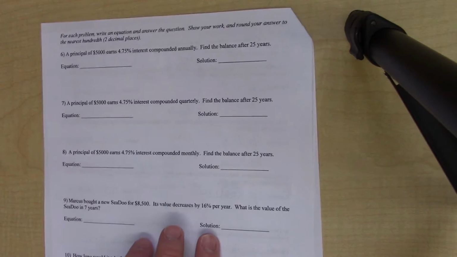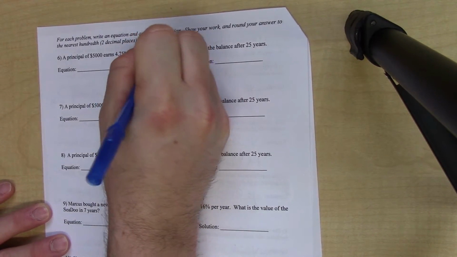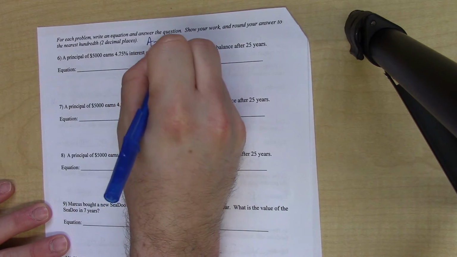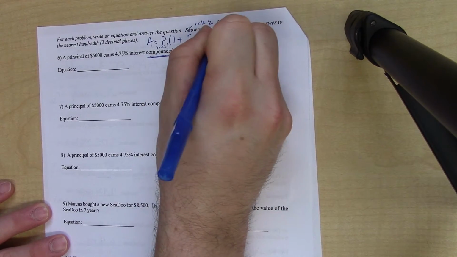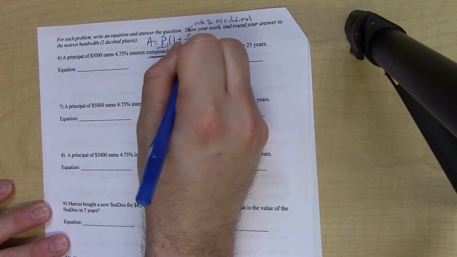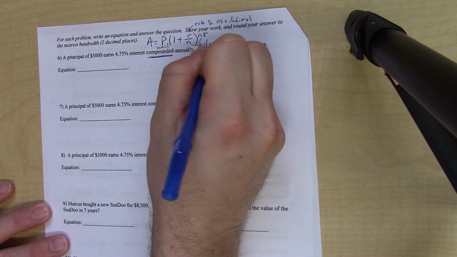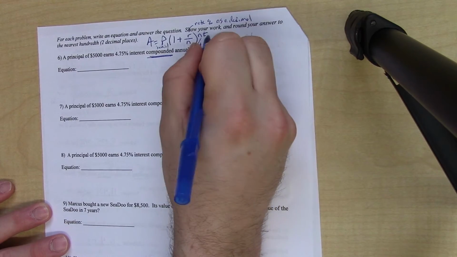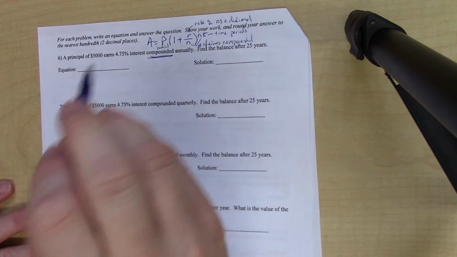All right, back at the top. We've got principal compounded. Okay, so we see that word compounded, which means we've got to use this. Remember, P is my principal, or my initial amount. Okay, 1 plus R, which is my rate, percent, as a decimal, over N to the NT power. Remember that N is your number of times compounded. It tells you right in the problem. And T is your time periods. Usually it is in years, okay?